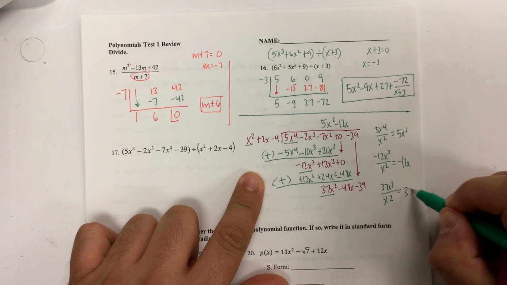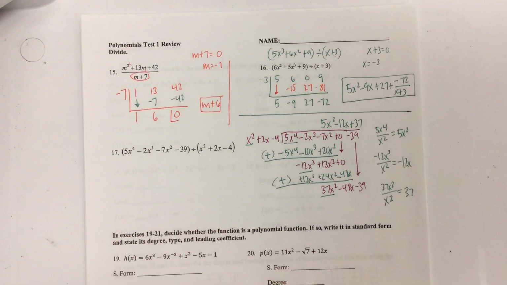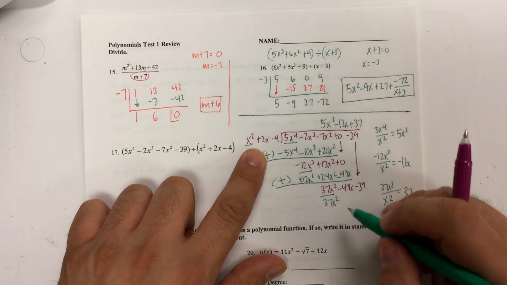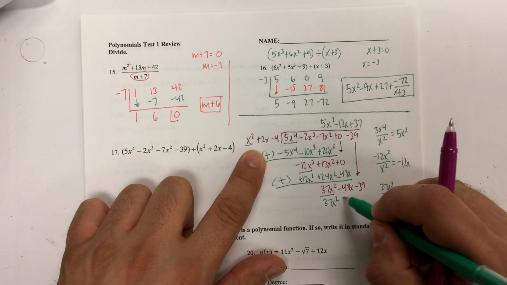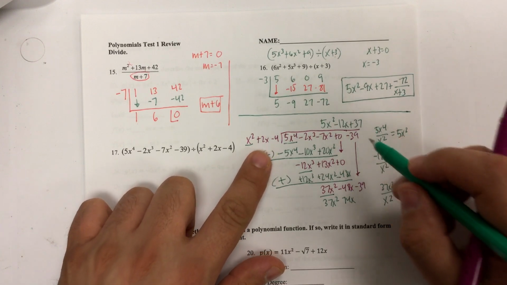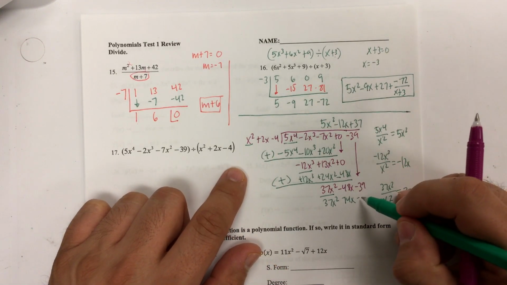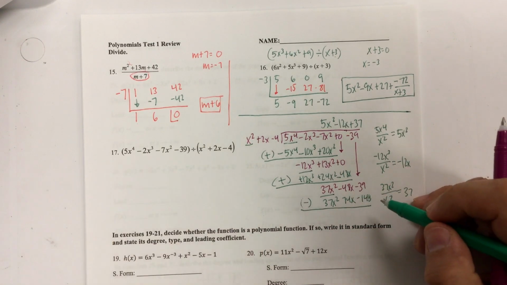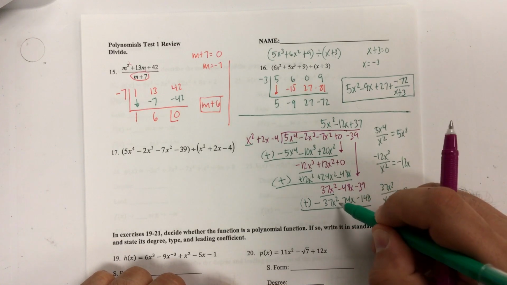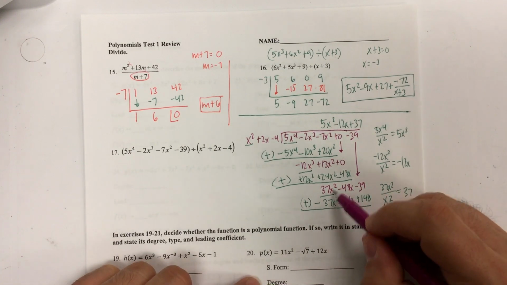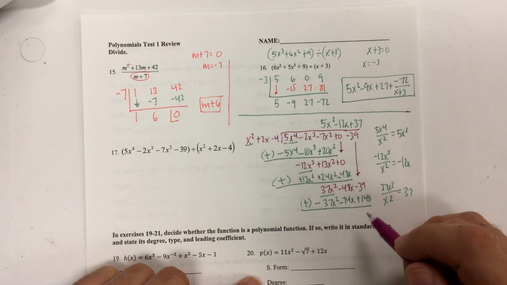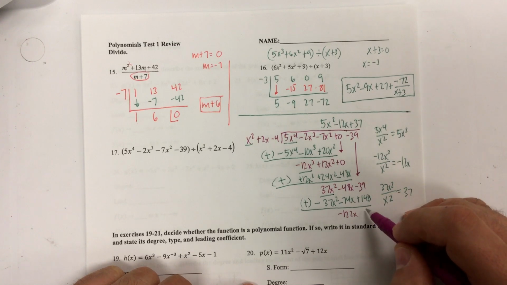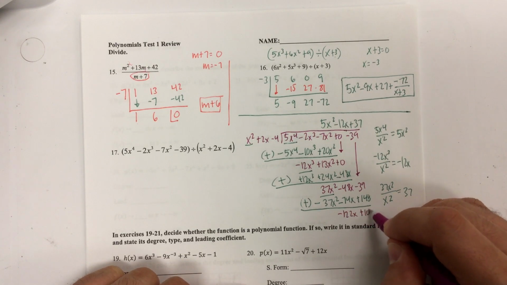And that gives us positive 37. All right, now we multiply. 37 times x squared is 37x squared. 37 times 2x is going to be 74x. And 37 times negative 4 is going to be negative 148. And now we're going to subtract. So flip the signs. And 37x squared minus 37x squared is 0. Negative 48x minus 74x is negative 122x. Negative 39 plus 148 is going to be positive 109.